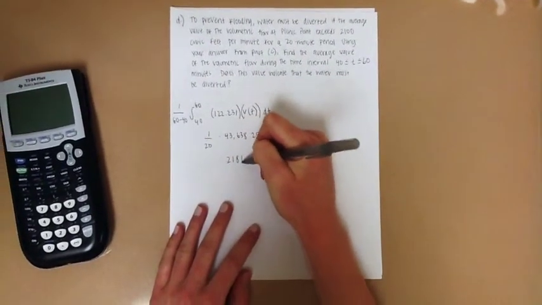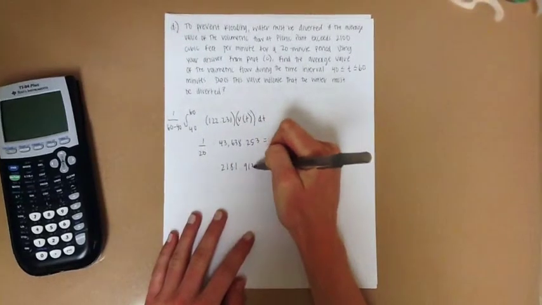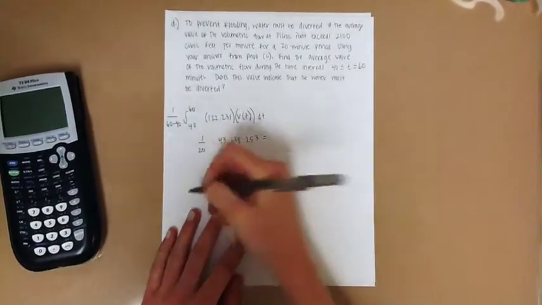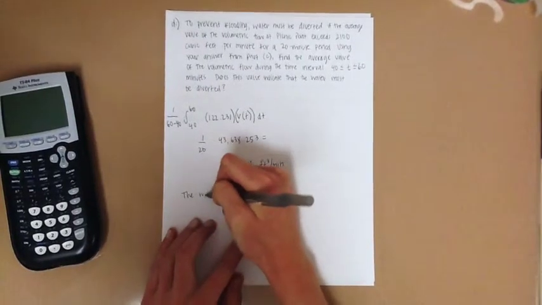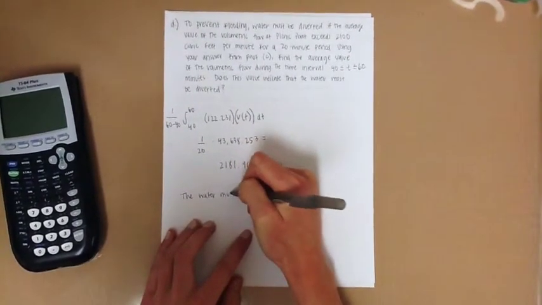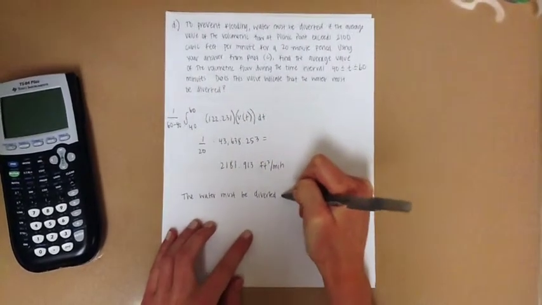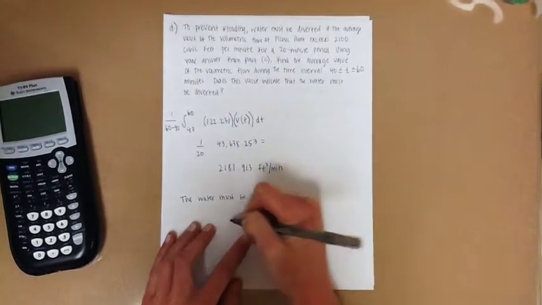Simplify and plug the integral into the calculator, and you get approximately 2,181.913 feet cubed per minute, which exceeds the maximum volumetric flow of 2,100 cubic feet per minute. So yes, the water must be diverted.